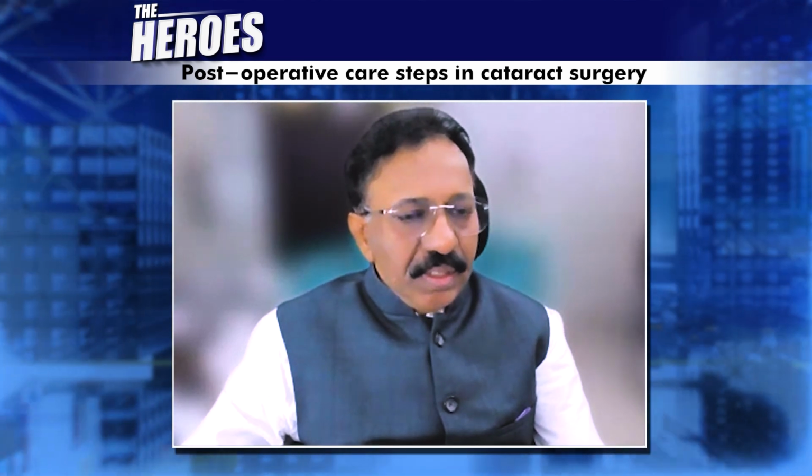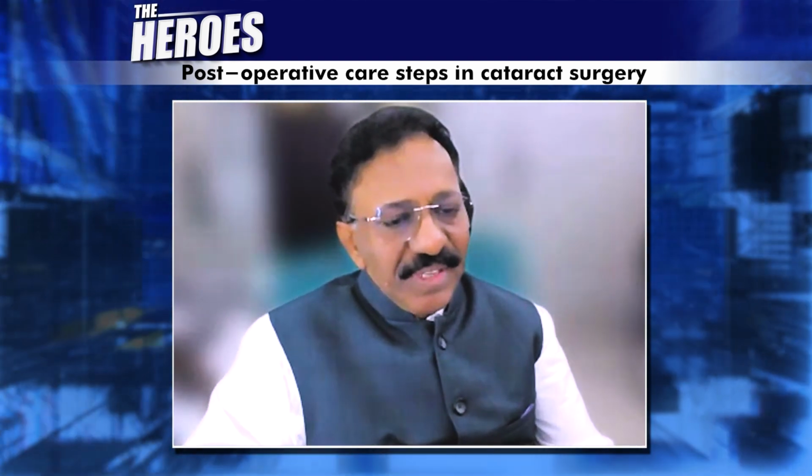So very often we see patients going back to work within a few hours, or using mobile phone or TV in the post-operative phase. So this can be restricted, even though they may not cause much damage. To have a good healthy recovery, all these are essential. So safe recovery is very important. So the patient also has to follow the safe measures.